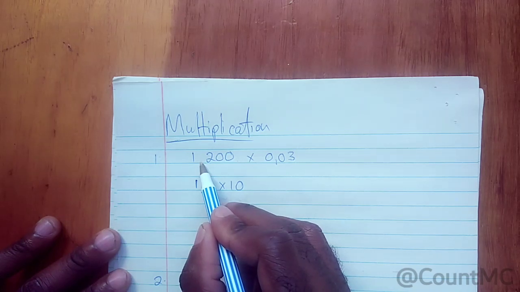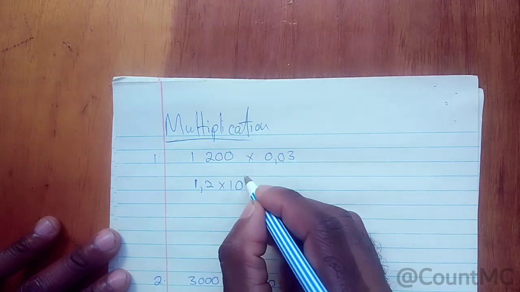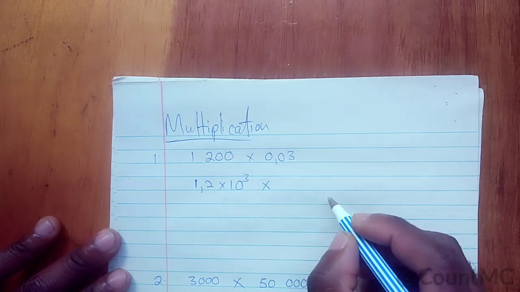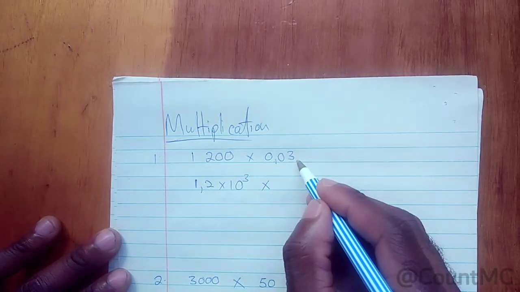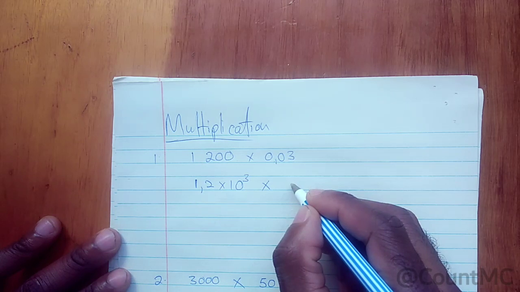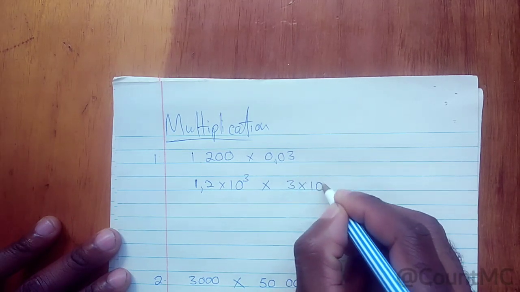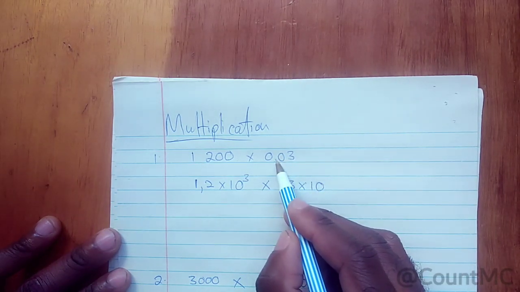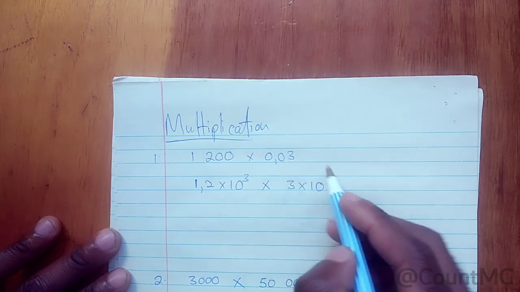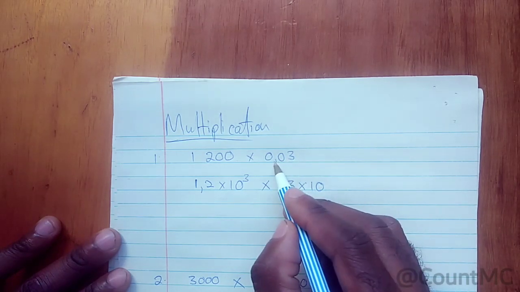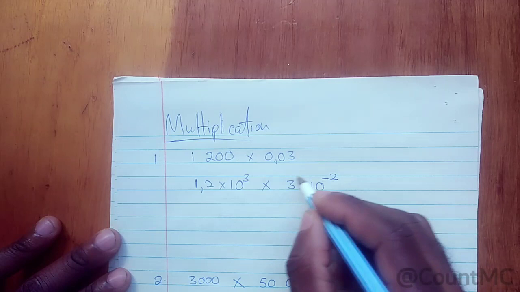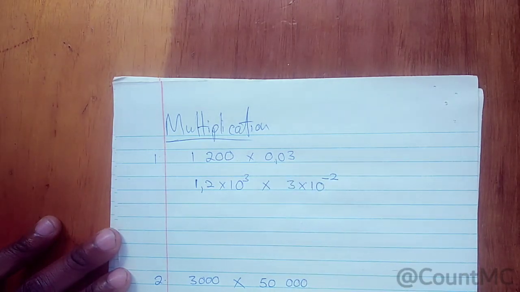We are reducing a very large number, so it moved 1, 2, 3 positions. And this one, the comma moved from here to here to make it a scientific notation, so it will be 3 times 10 to the power... We are dealing with a small number, so this will be position 1, 2. So for small numbers, it will be a minus 2, the decimal numbers.